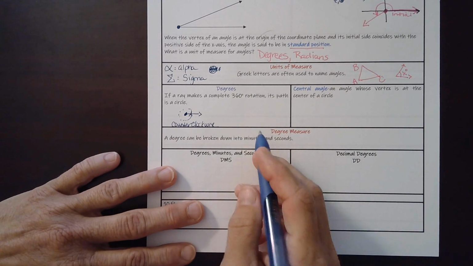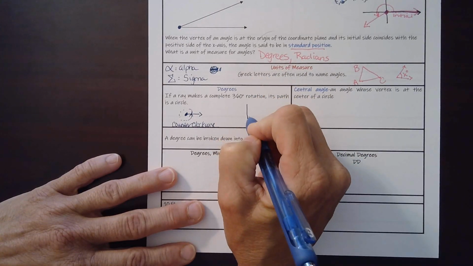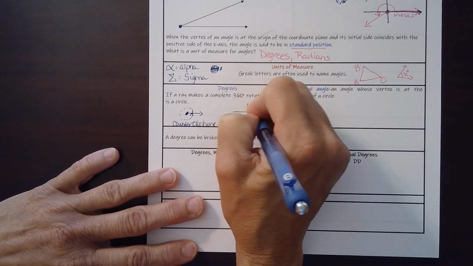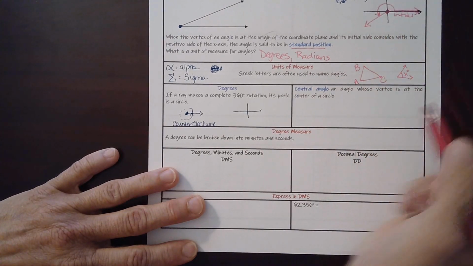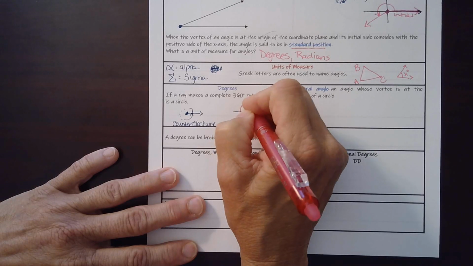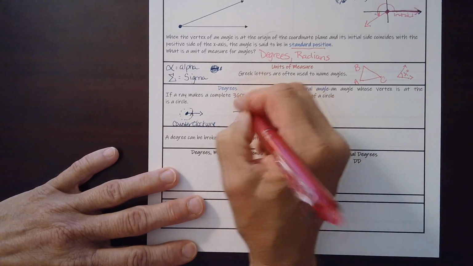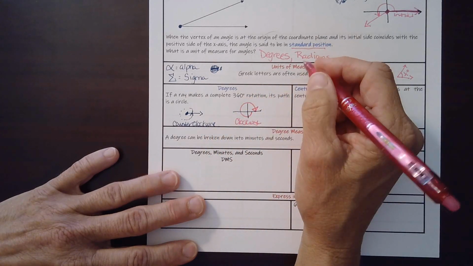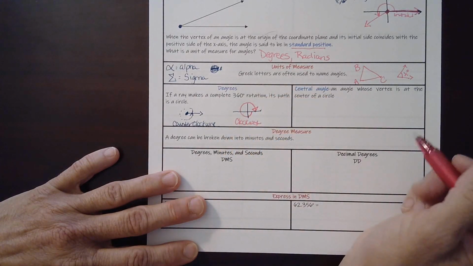If we take an angle, this is going to be an angle in the coordinate plane like we did up here. If we rotate this angle in a negative direction, if we rotate it in a clockwise rotation, then the measures are going to be negative.